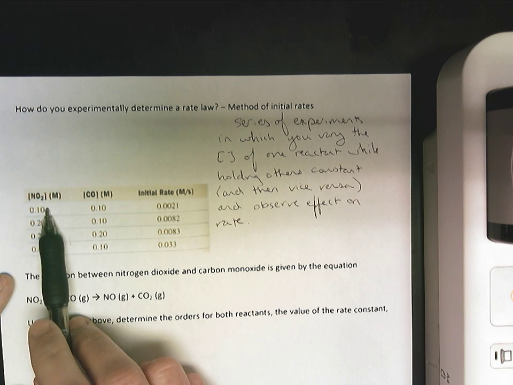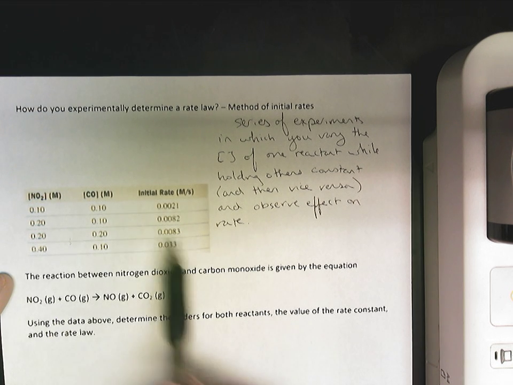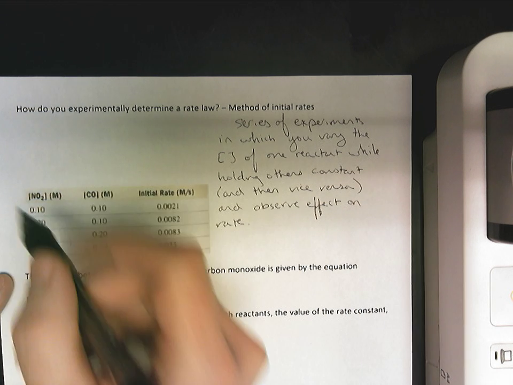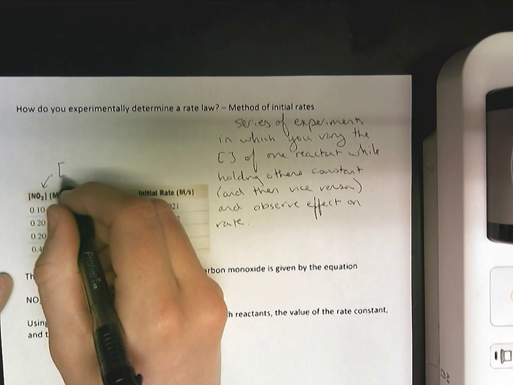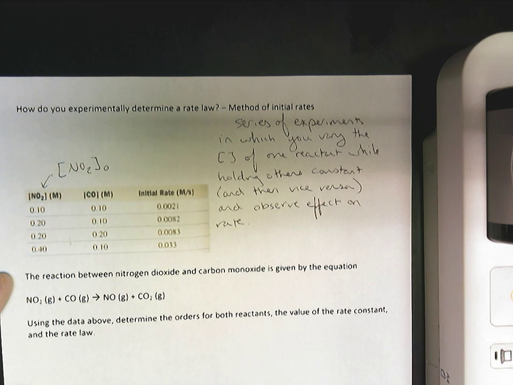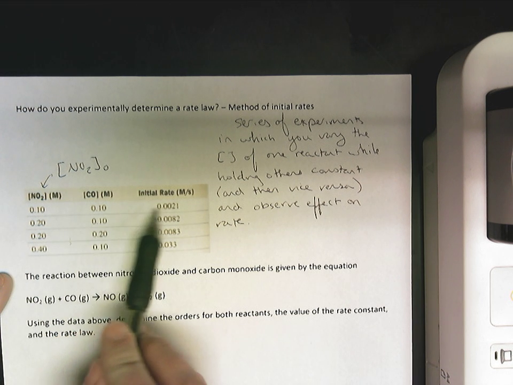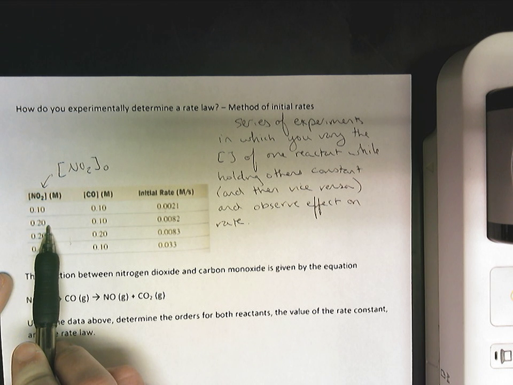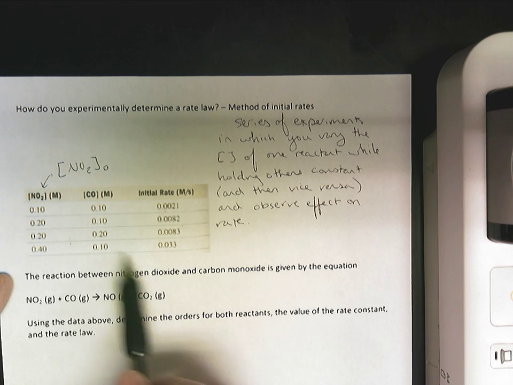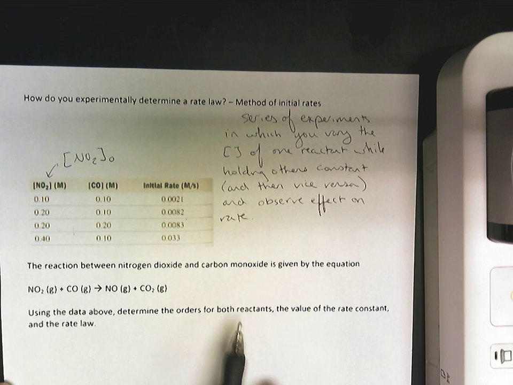We have nitrogen dioxide and carbon monoxide reacting according to this equation down here. You can see I start with initial concentrations. So that's important, right? Method of initial rates. We're also going to be looking at what are called initial concentrations, which sometimes are designated with that little O down there. So anyway, the initial concentration of nitrogen dioxide and of carbon monoxide give this rate. When I double the amount of NO2 and keep CO the same, I get this rate, and so on and so forth. So how am I going to determine the order of both reactants, right?